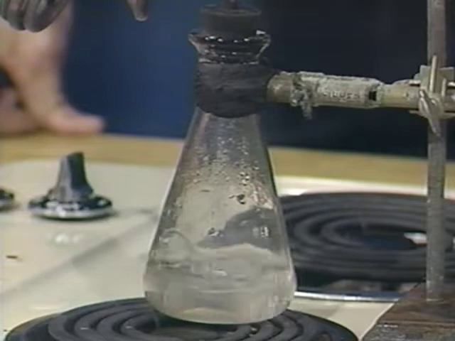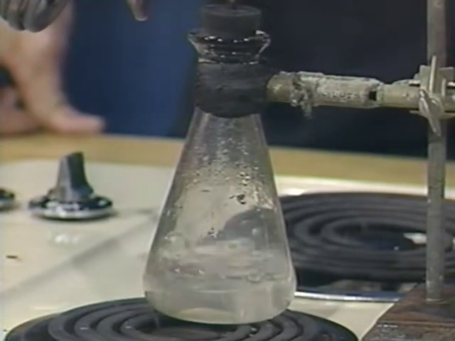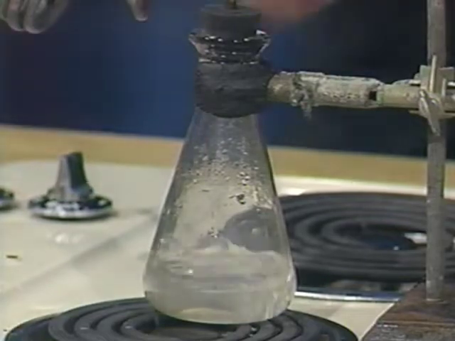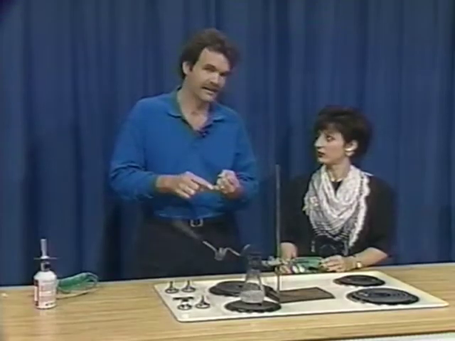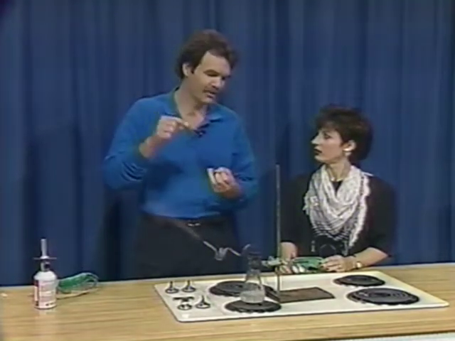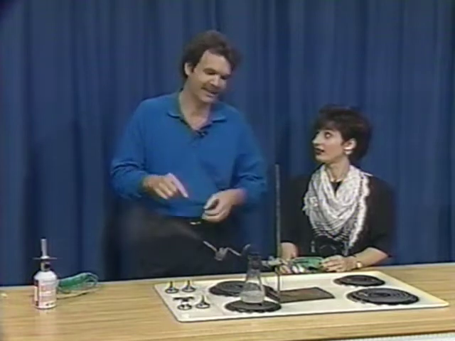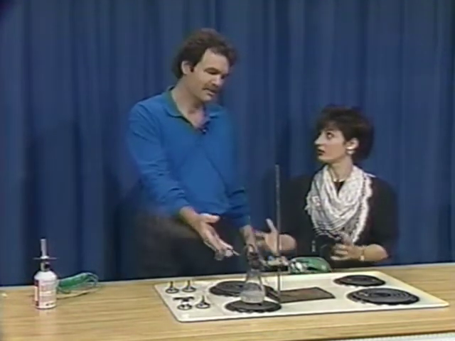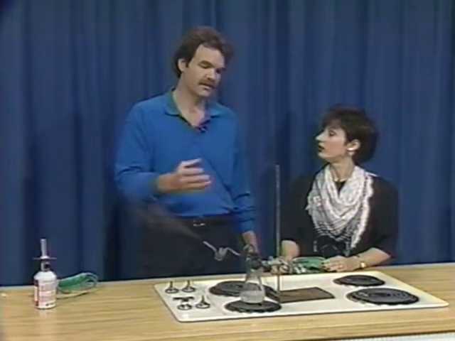That's gaseous water. What we're doing here is changing liquid water into gaseous water. And of course the bubbles first form down at the bottom. That's where the heat is. The formula for liquid water is H2O, and the formula for gaseous water is H2O. So we have not changed the chemical composition of the water at all. But it is a change from a liquid phase to the gas phase.